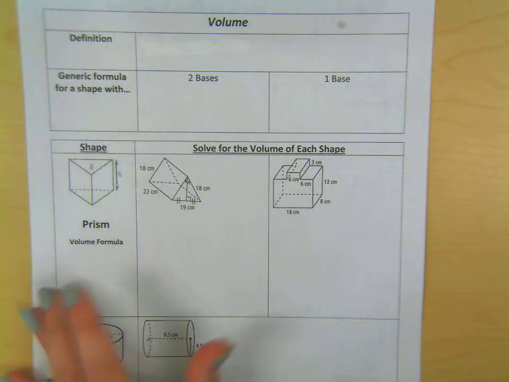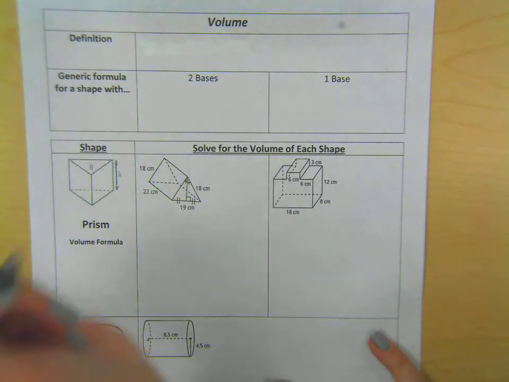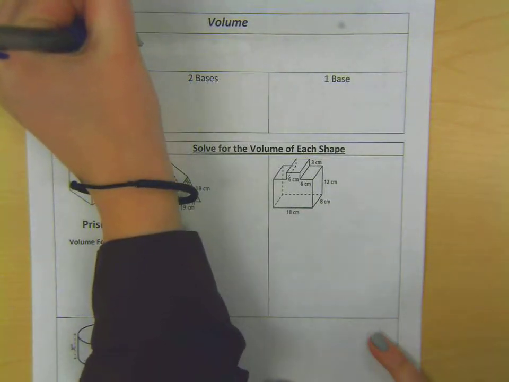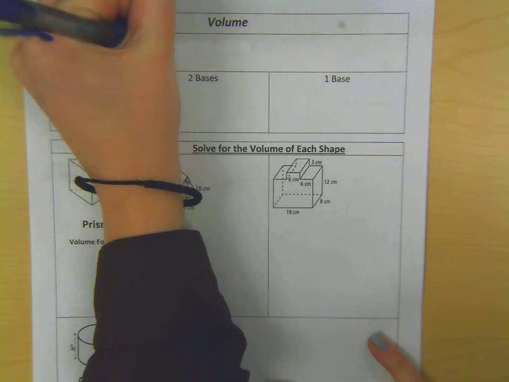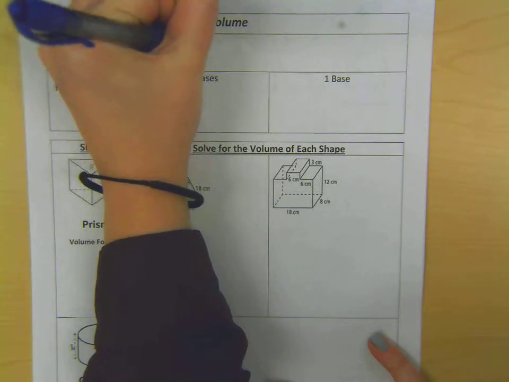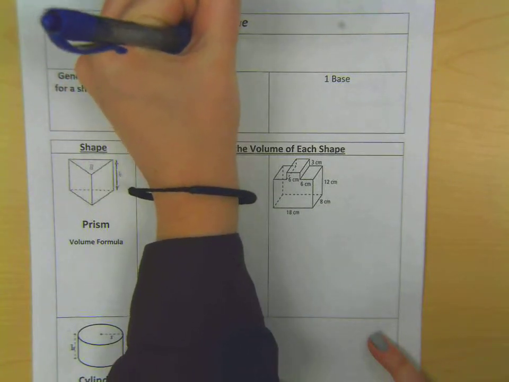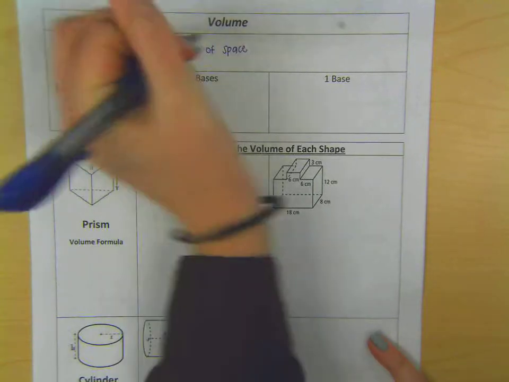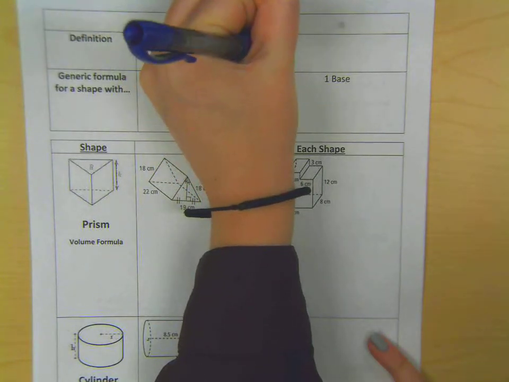Alright, so let's look at the definition of what volume is. Volume is the amount of space an object occupies.